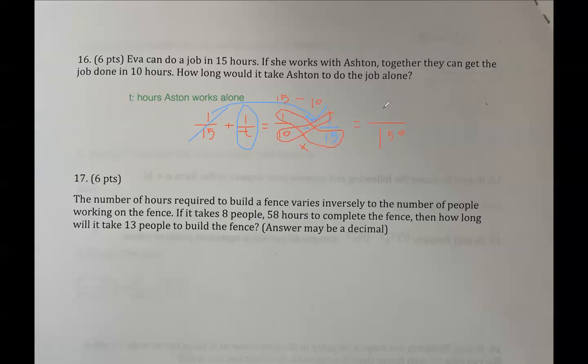The numerator is 15 minus 10, which is 5. We can simplify this fraction, divided by 5 in the numerator and by 5 in the denominator, so it's 1/30. So 1/T equals 1/30.